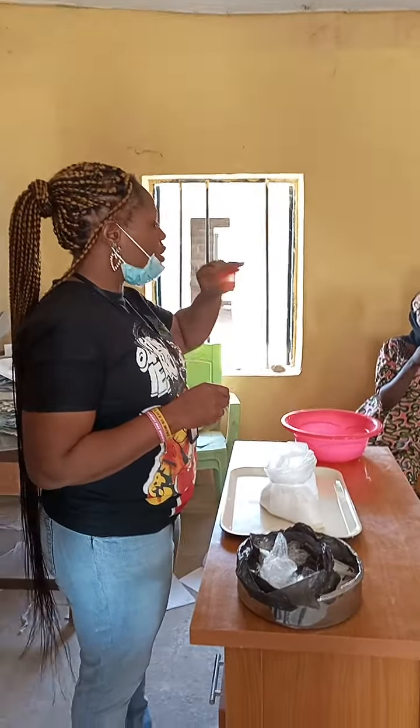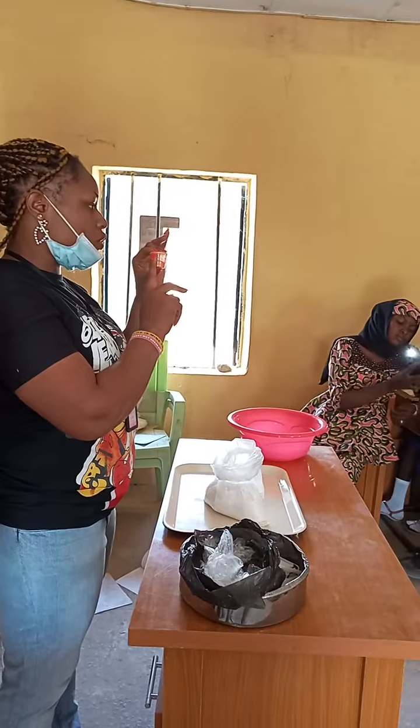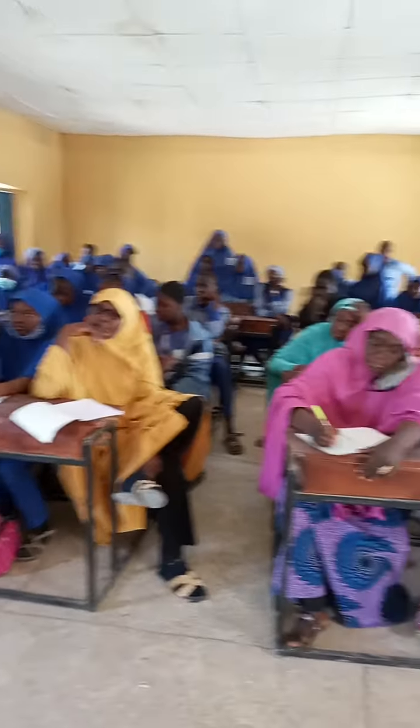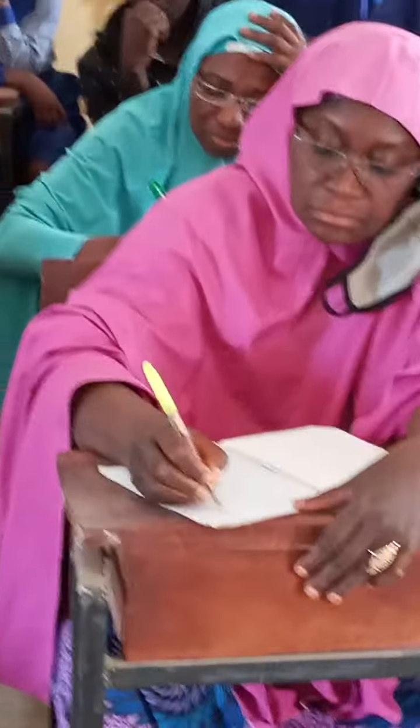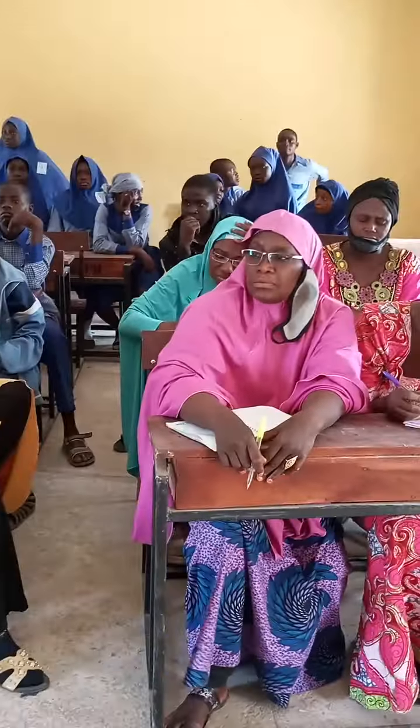It's not just the regular. We have two types of yellows for edible works. So this one is egg yellow. The other one is the regular yellow. So the egg yellow is what we use for our custard production.